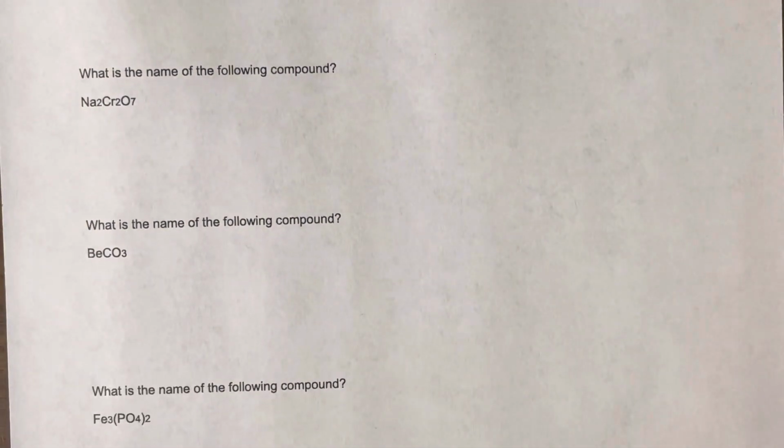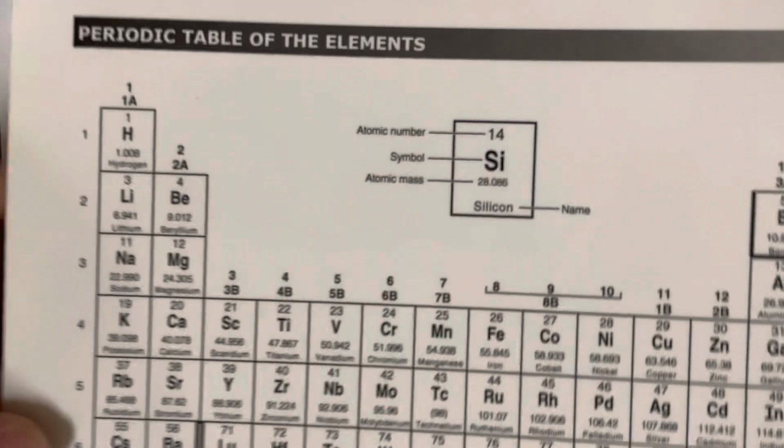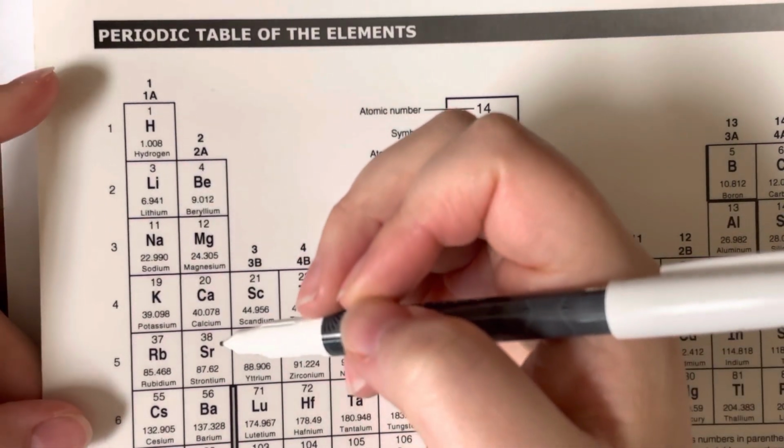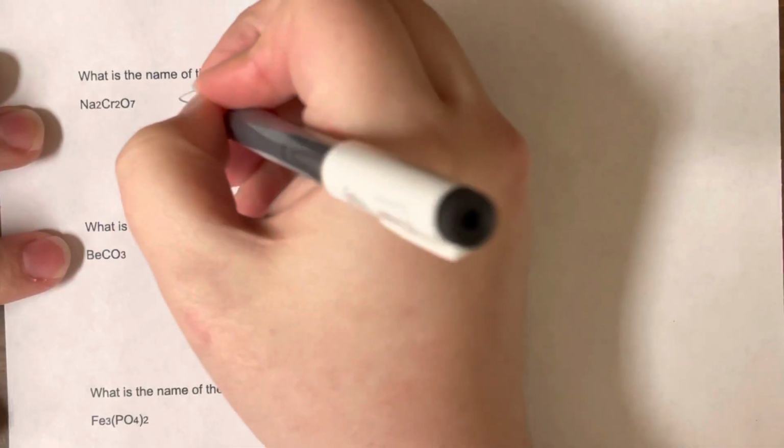What is the name of the following compound? Na2Cr2O7. So first I'm going to identify my cation. My cation is Na, or sodium. It is in the first two columns, which makes that a representative metal, so I do not need to find the oxidation state, so I can just say sodium.